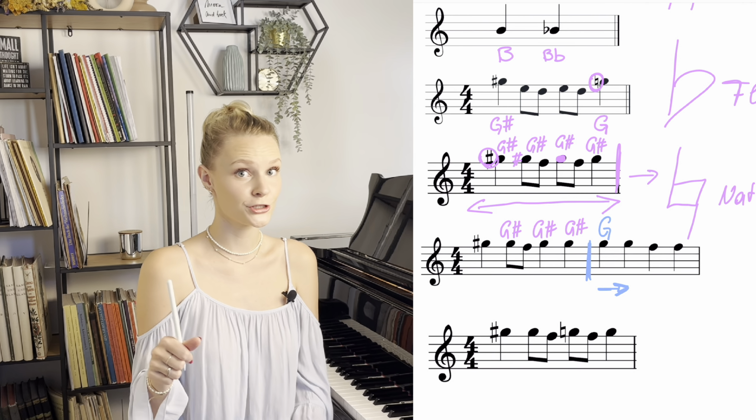So again, the sharp raises the note by a half step and the flat lowers the note by a half step, okay? And the natural cancels the effect of another accidental. So then there is something called key signature. Okay, what is a key signature?